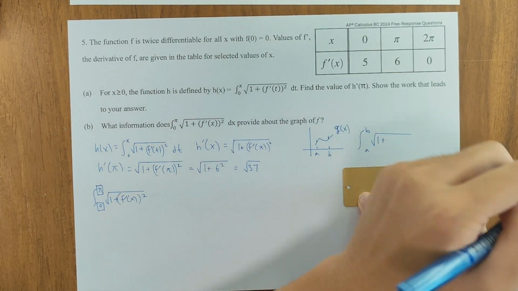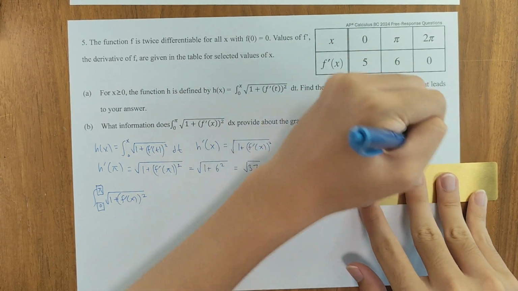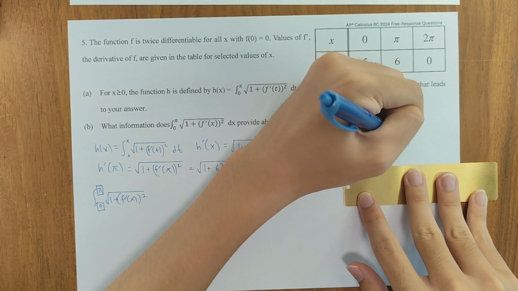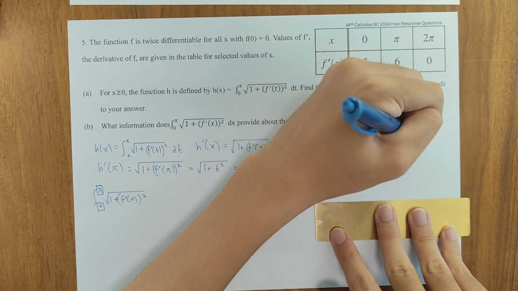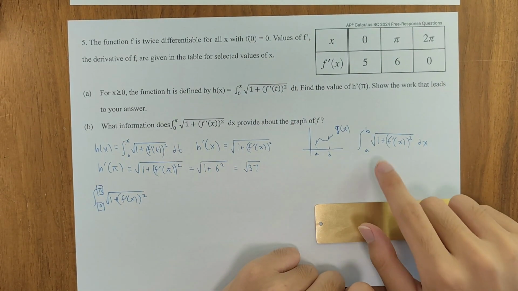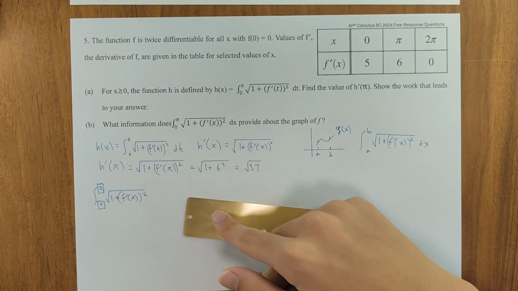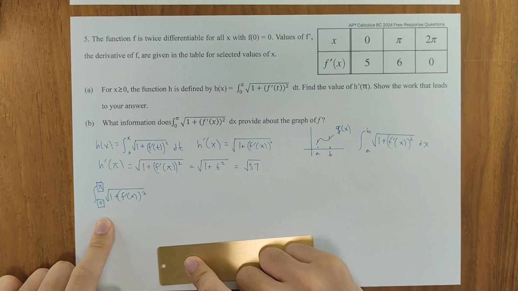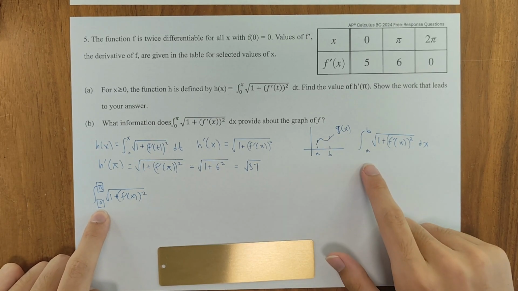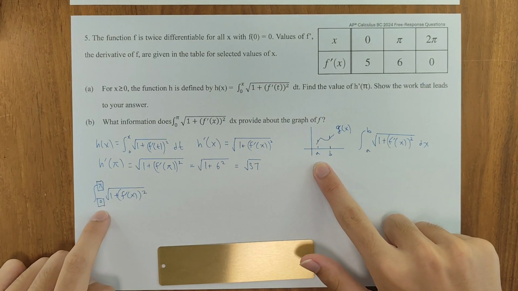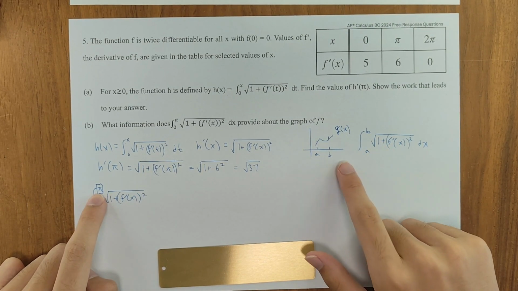This is the arc length formula: the integral of the square root of 1 plus f prime x squared. Now this is exactly the same. A equals 0, so we start from 0, and then b equals pi, so we end at pi.